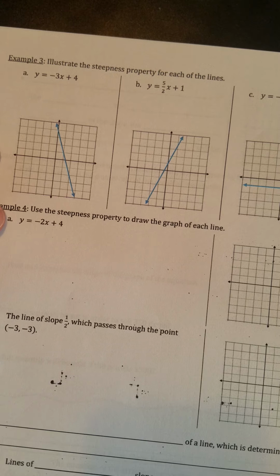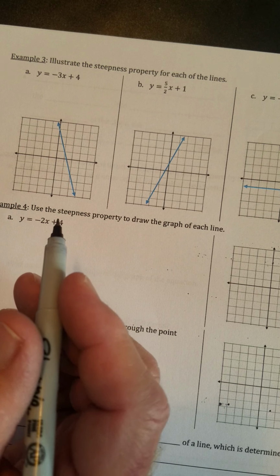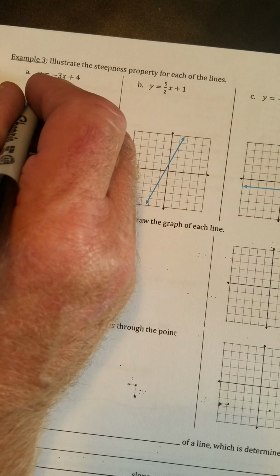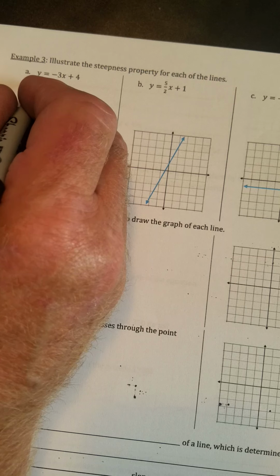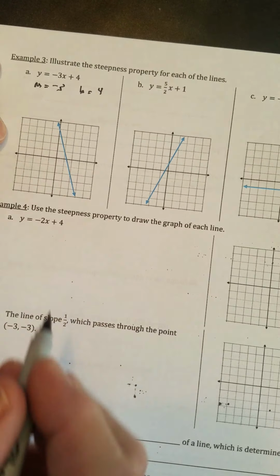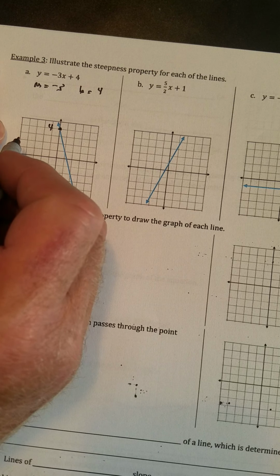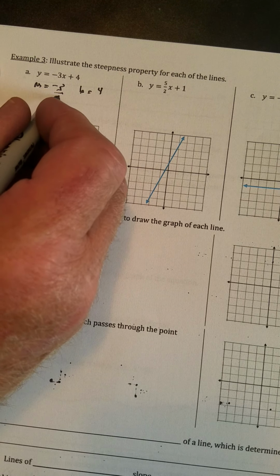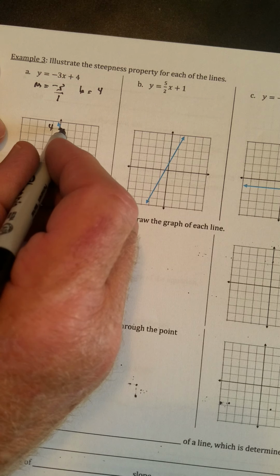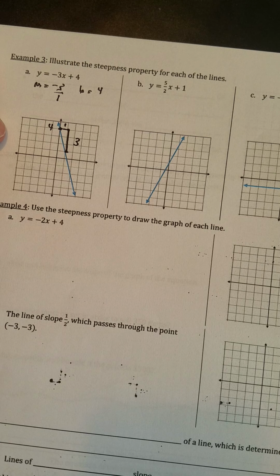On the next page, it says illustrate the steepness of each property. Okay, well, this is how you would really graph some of these. When you look at a problem like this in slope-intercept form, you know the slope is going to be -3 and the intercept is 4. So if I wanted to graph that, I would find the 4 up here. There it is. And then a slope of -3 means -3 over 1. Remember we were doing that p over q? So from that point, if we went across 1 and then down 3, that puts us back on the line.